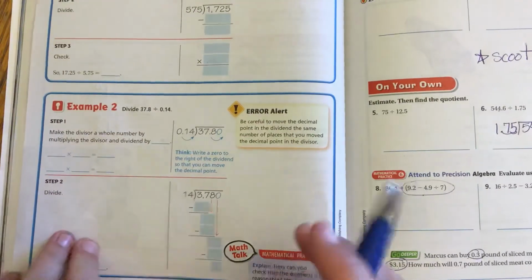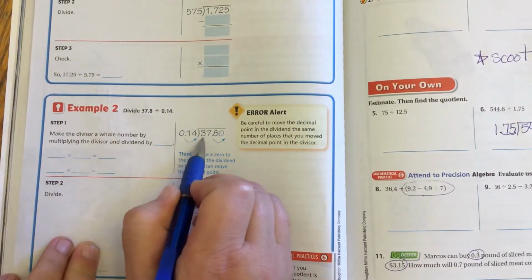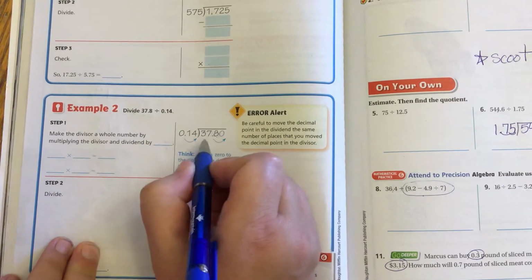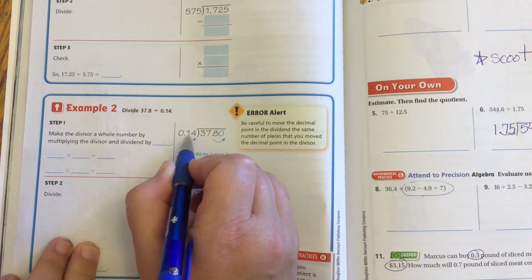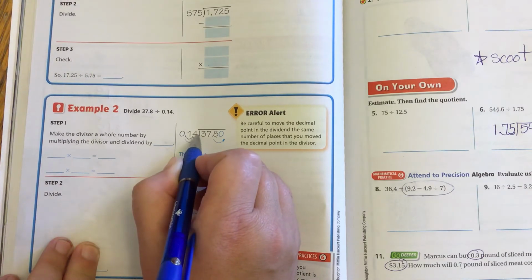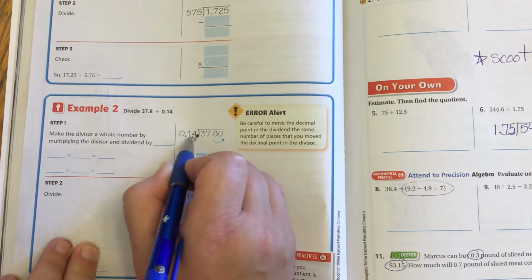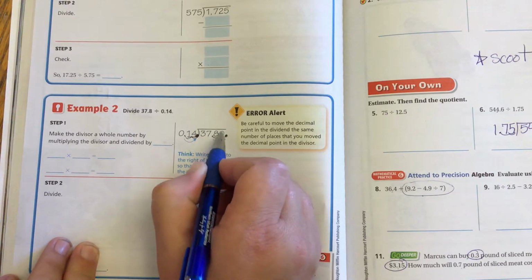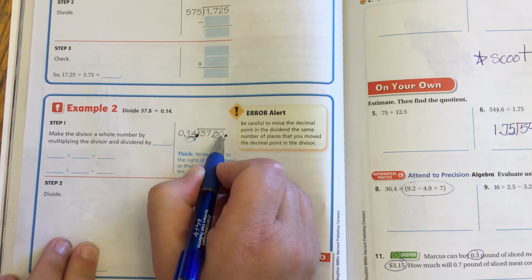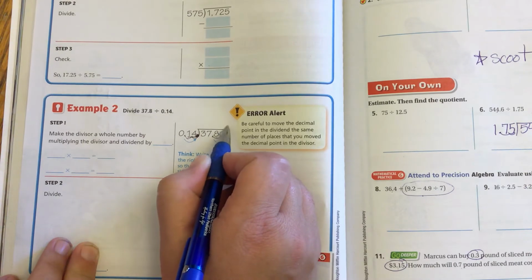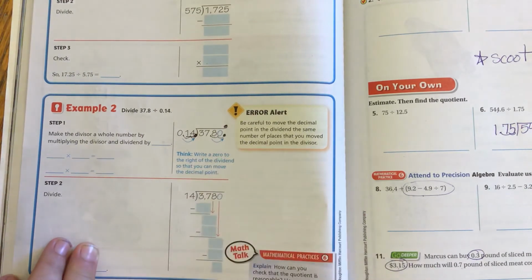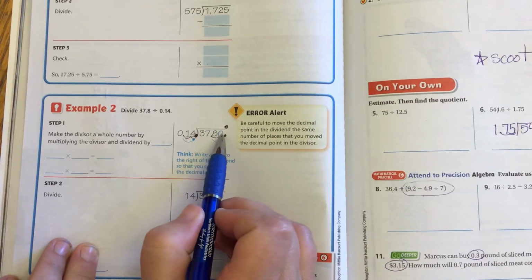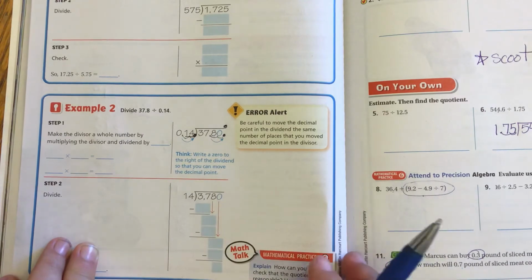Let's look at the bottom. So it's 37.8 divided by 0.14. So here you're going to scoot it 2 to the right, scoot, scoot, to get rid of the decimal. Now we've just got a whole number, which is 14. We're going to go scoot, scoot, but there was nothing there, so we need to put a 0 to hold the place. Then we're going to put the decimal straight up. So if you have to scoot down here and there's no number there, you'll need to put a 0 to hold the place.